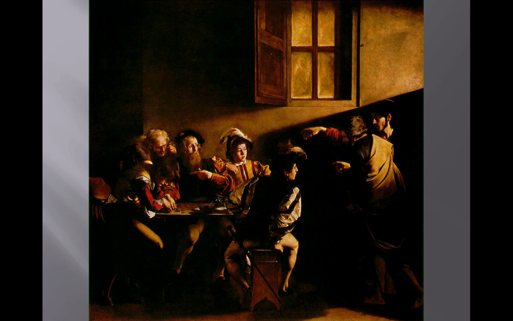Caravaggio, The Calling of St. Matthew, 1600-ish. You've got this illusion of depth that comes from overlap, shading, and shadow. So overlap: you've got figures, a table, figures behind the table, and a wall. So we've got four sets of things that have mass that are overlapping each other. So your mind creates enough space for there to be body, table, body, wall, for those things to fit in the depth of this space.